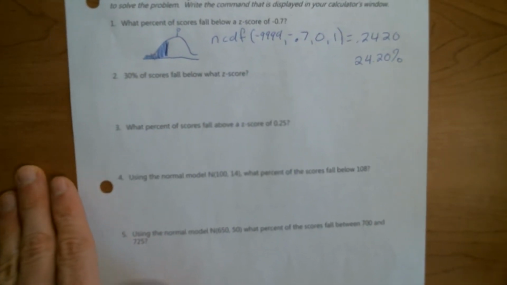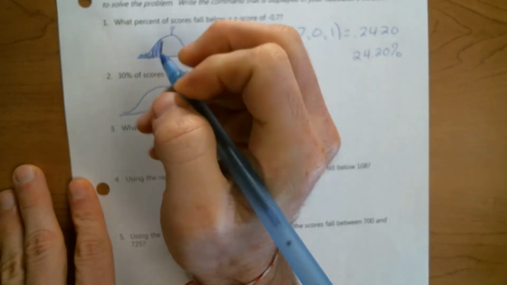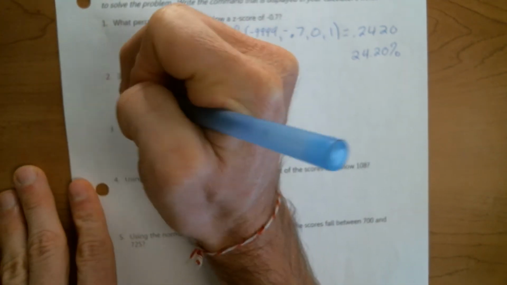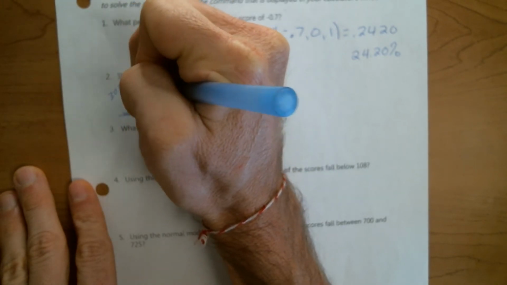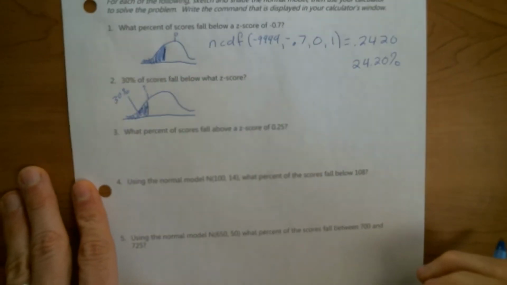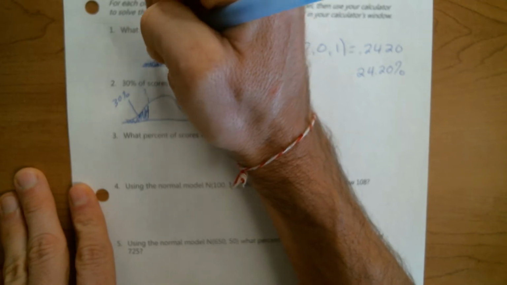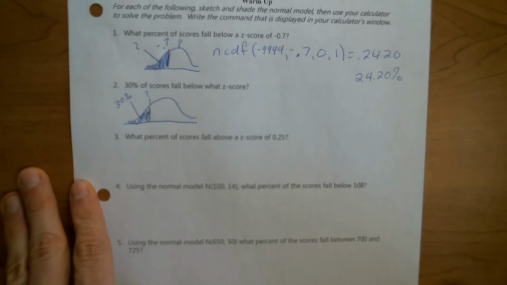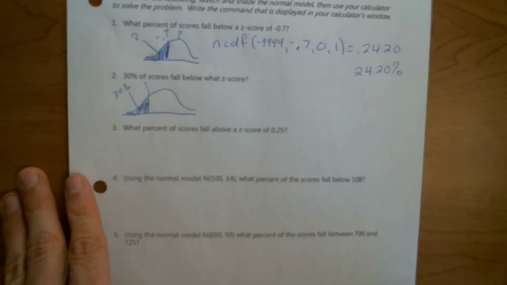30% of scores fall below what z-score? All right, so this question's a little different. This question is telling you that 30% of the curve is shaded, and they want to know what z-score that corresponds to. Versus the last one, which was telling you the z-score, negative 0.7, and the question was, what percentage does that equal? So there's two different questions we can ask here.